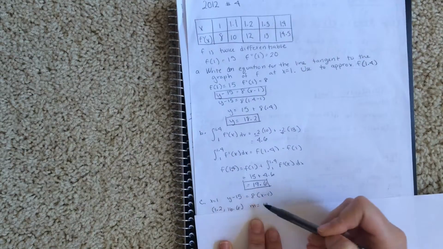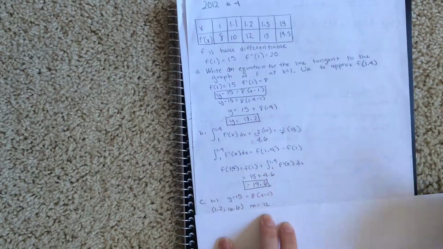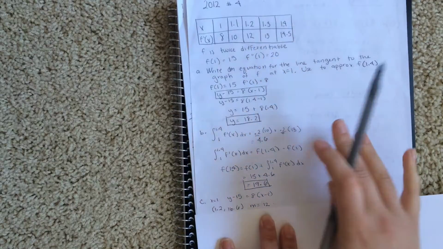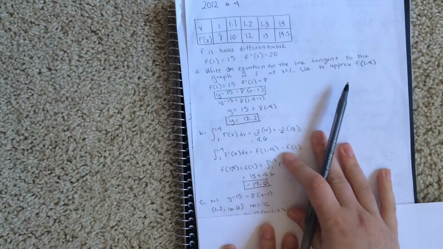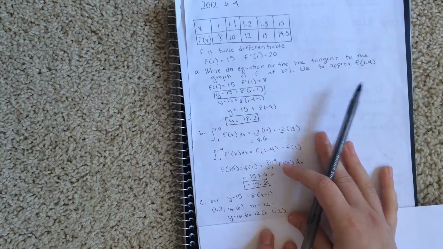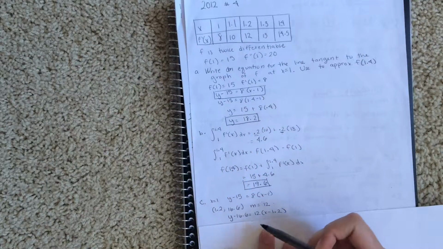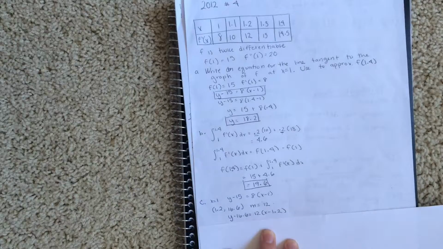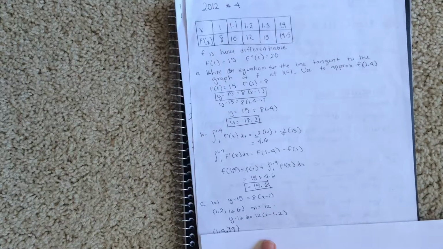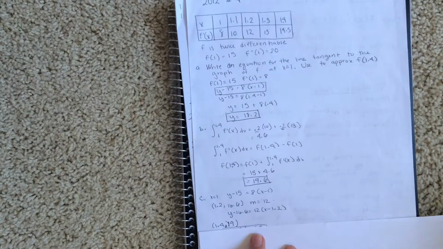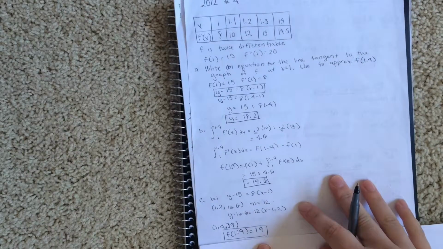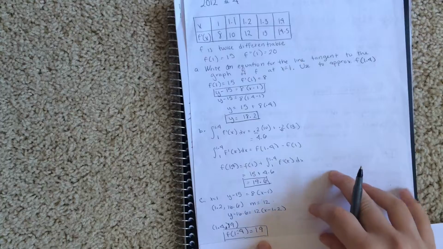To find that tangent line, you would need your second slope, which is 12, which you get from the table they give you. Then you write this tangent line, and you get that y minus 16.6 equals 12 times the quantity x minus 1.2. So your final step would be to plug in 1.4, and you get that f of 1.4 equals 19.